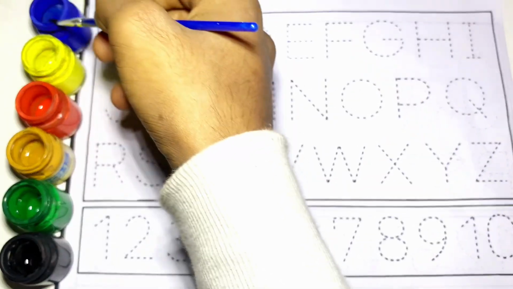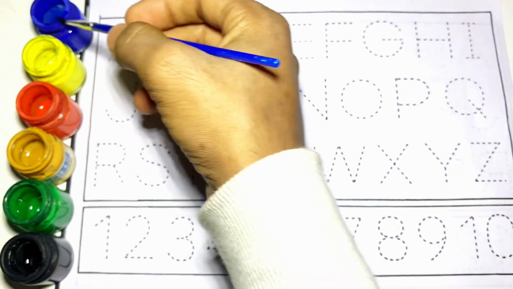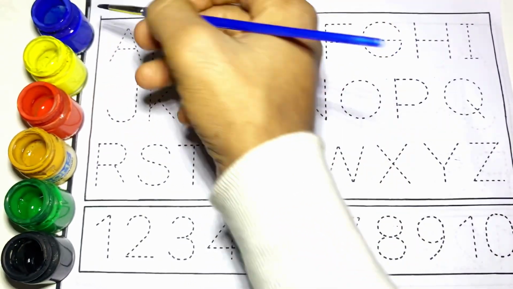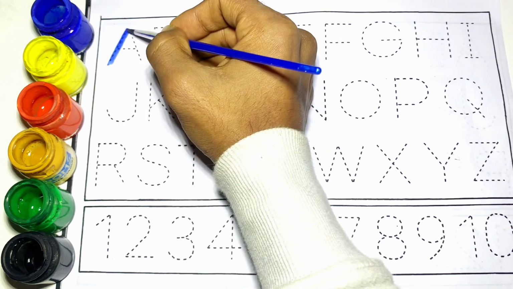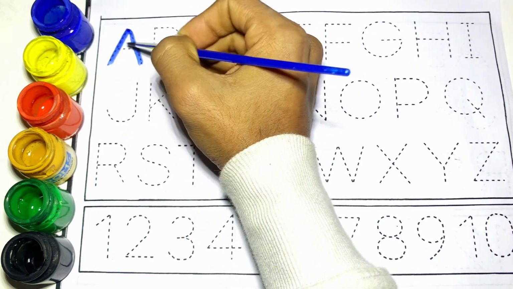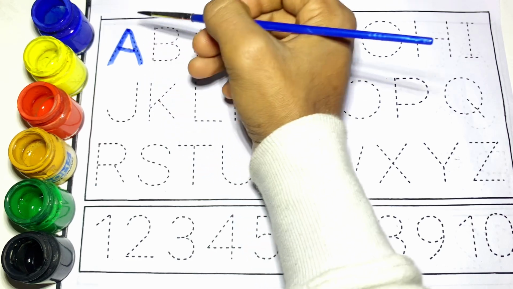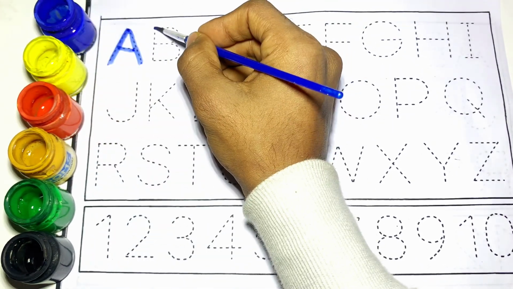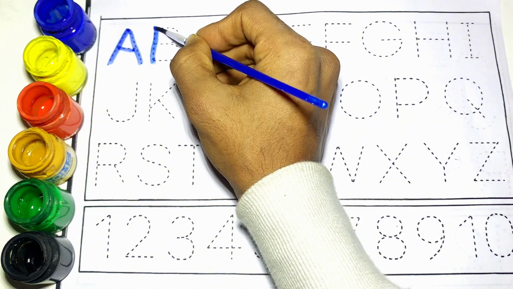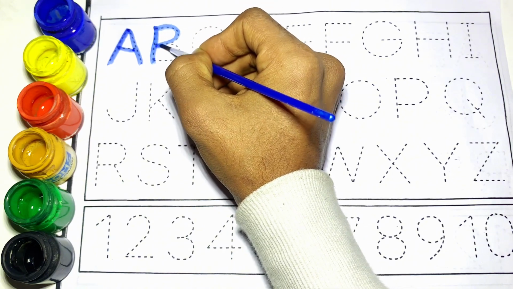Kids, first we draw A. A is for apple. Kids, again use blue color and draw B. B is for ball.